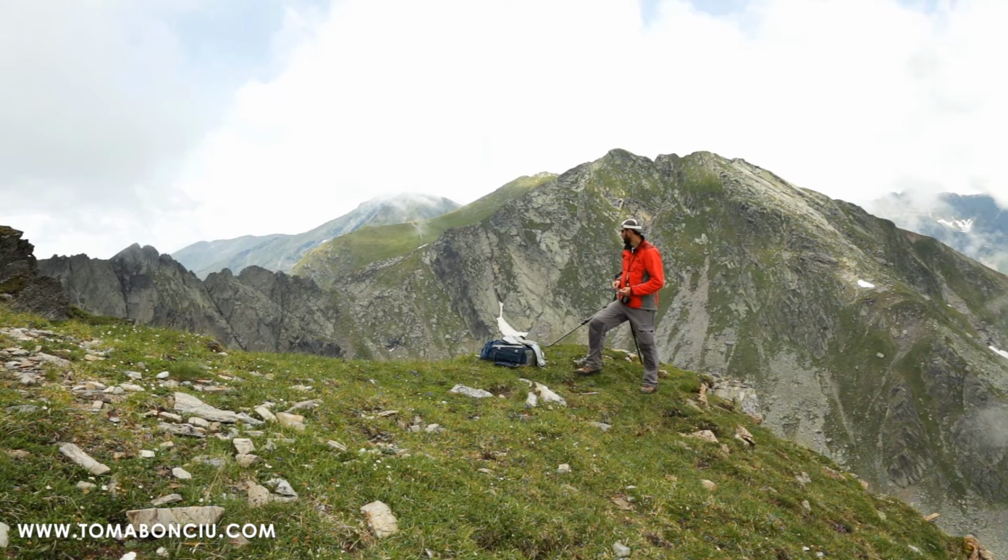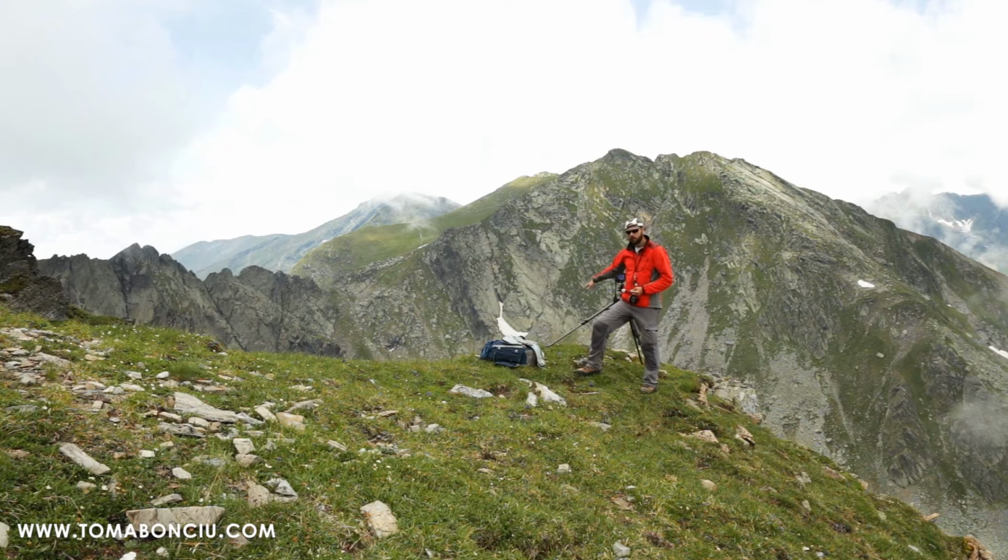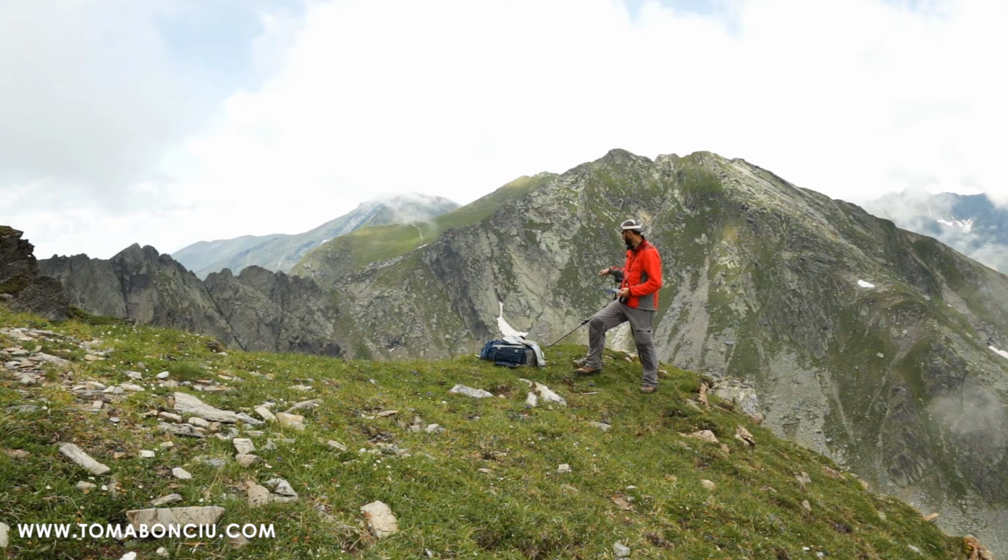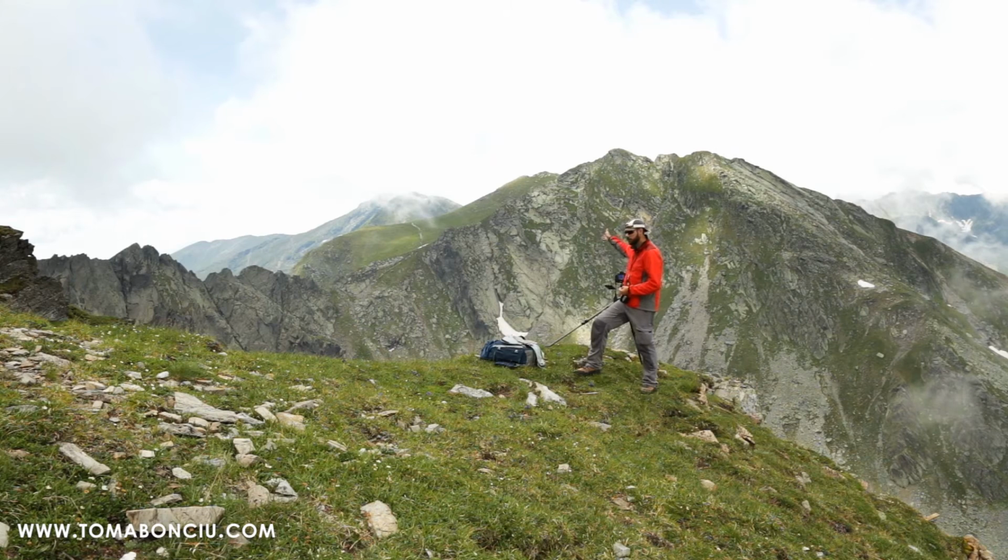about these few elements. Now I'm going to use these rocks over here as a starting point from where the eye will enter the photo, and then I will use these ridges from the left, and I will control the eye to lead it to the peak that is behind me.